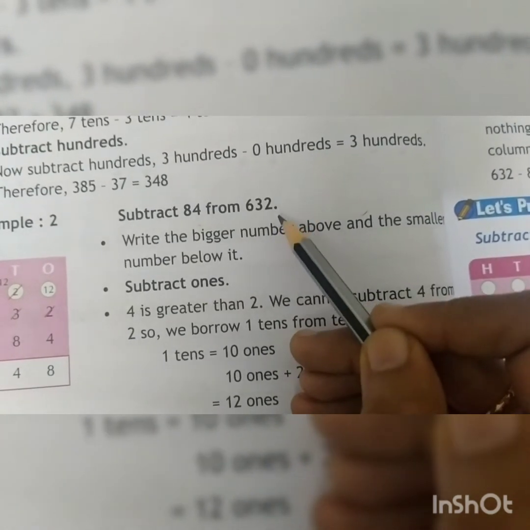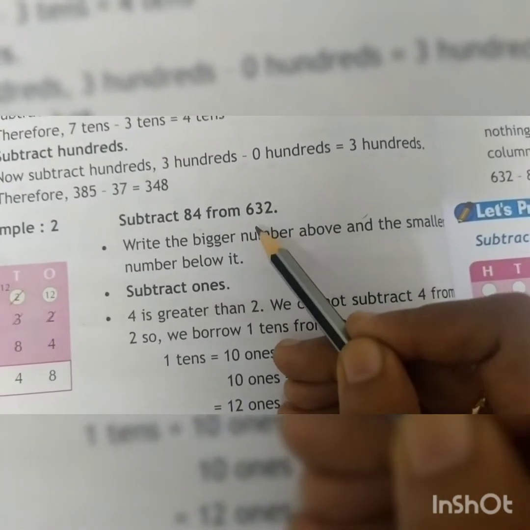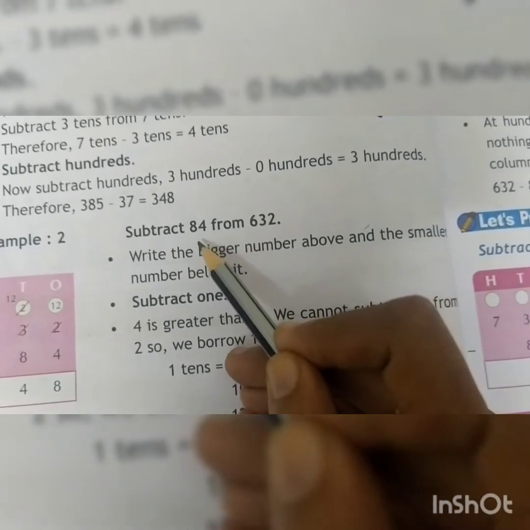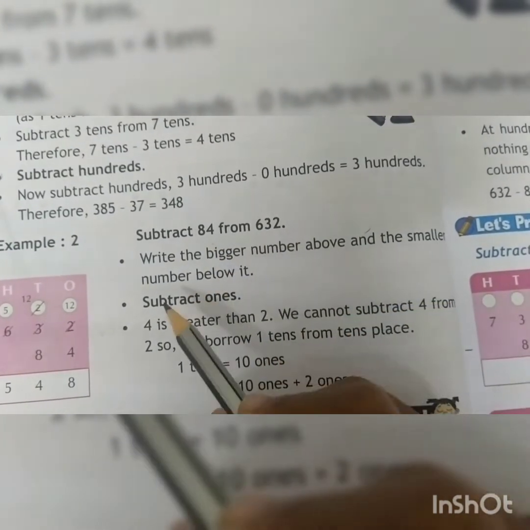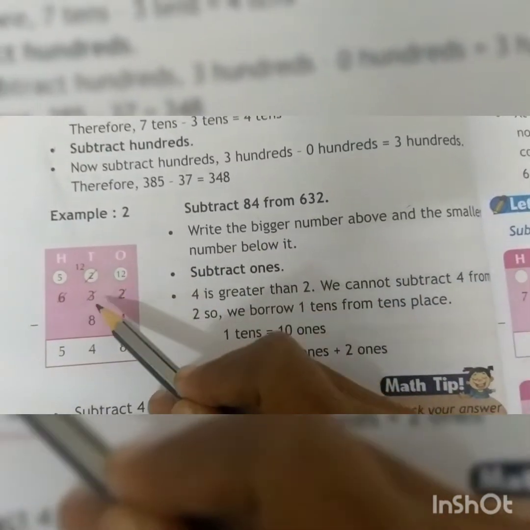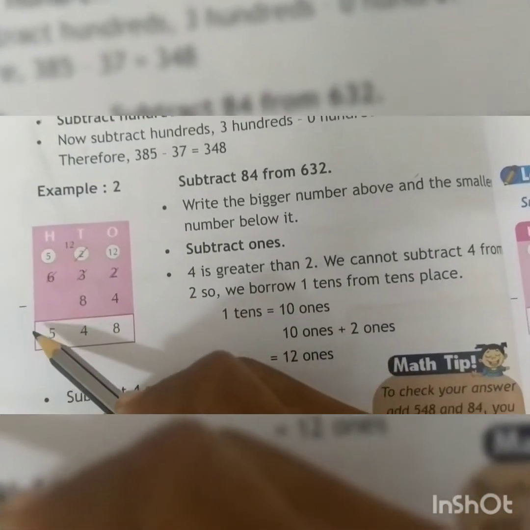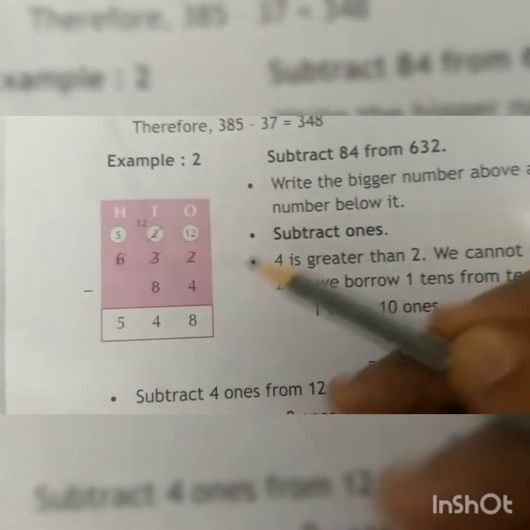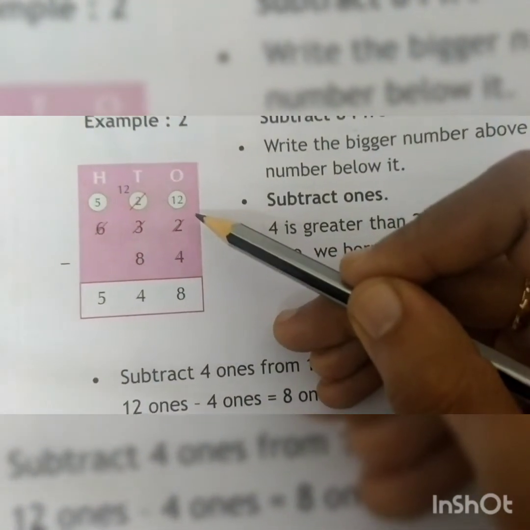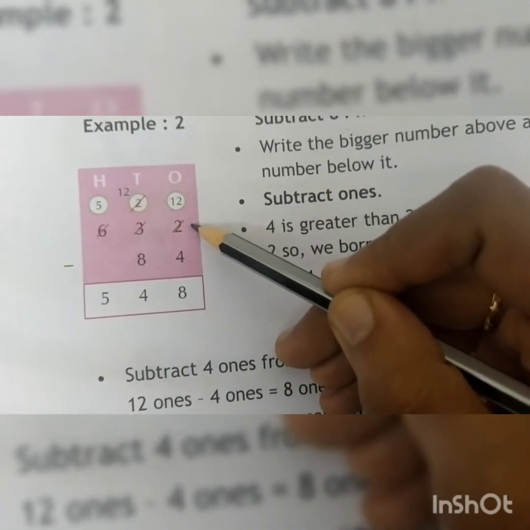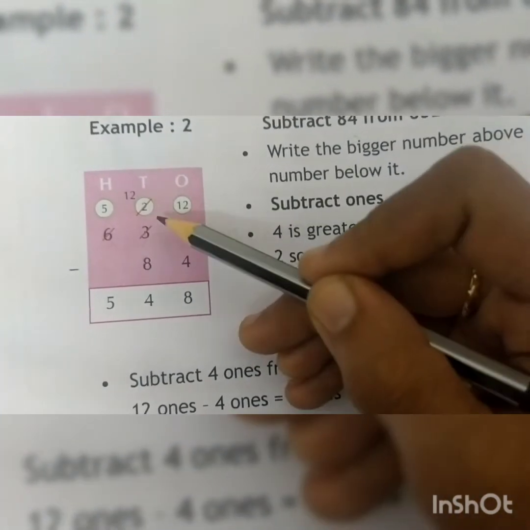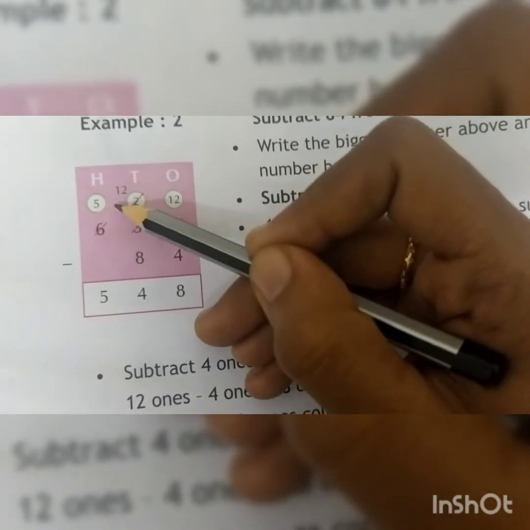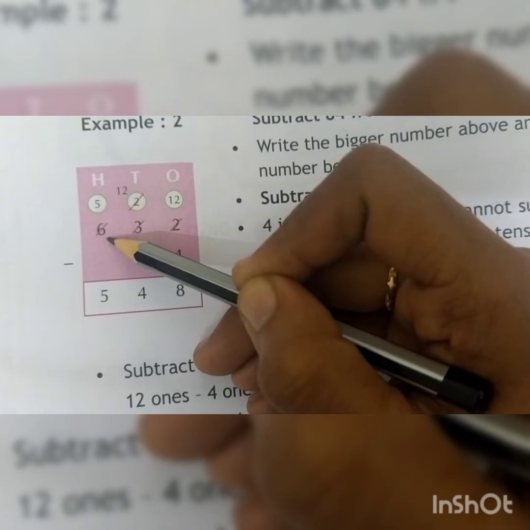So, remember when we subtract two numbers, first we write the bigger number on the basis of their place value. Then you write the smaller number below the bigger number. So, here 632 minus 84. Then all of you look at the numbers at the place of ones. Yes, at the place of ones the digit 2 and 4. At the place of tens the digit 3 and 8. At the place of 100 the digit 6.